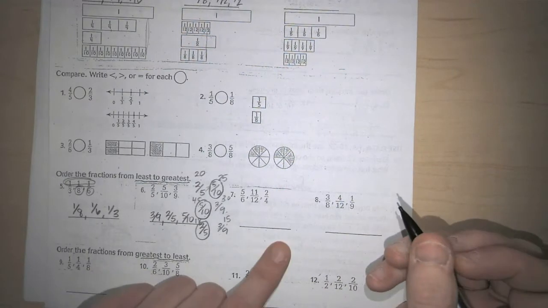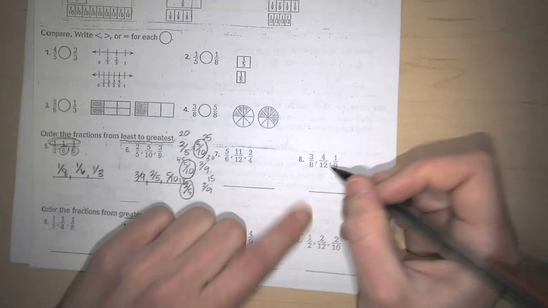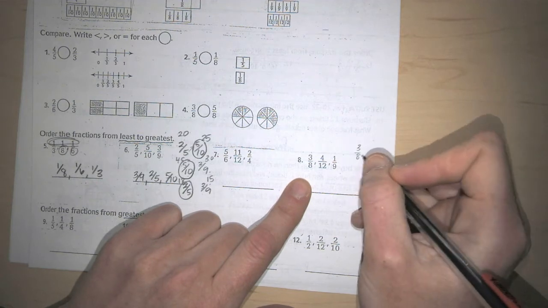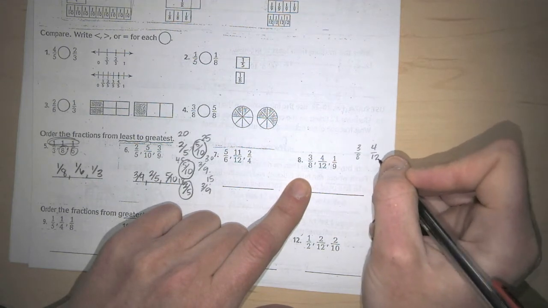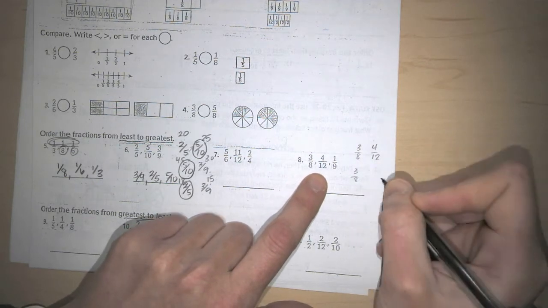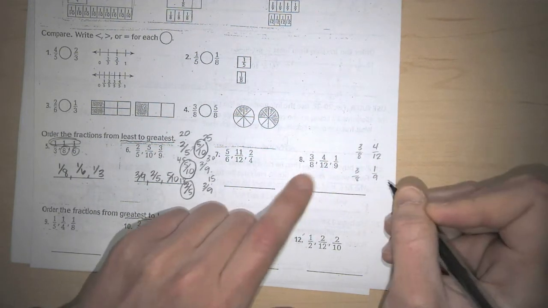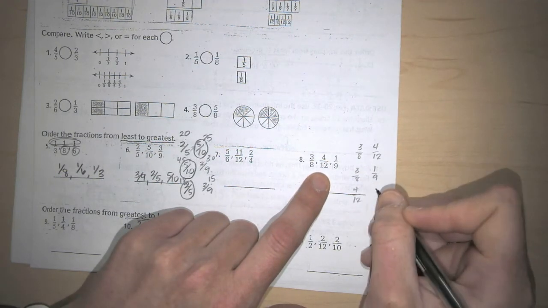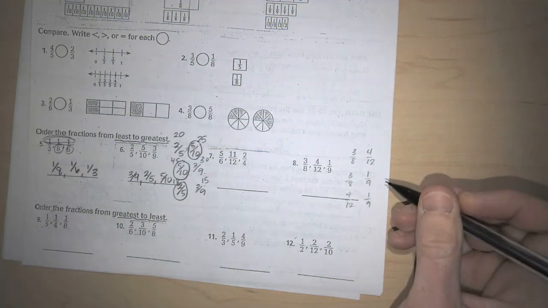Let's do one more of them. Let's do this one over here. So I'm going to compare. You should set up this way too. 3/8 and 1/9. Then 4/12 and 1/9. So I have to compare all of them at least once.